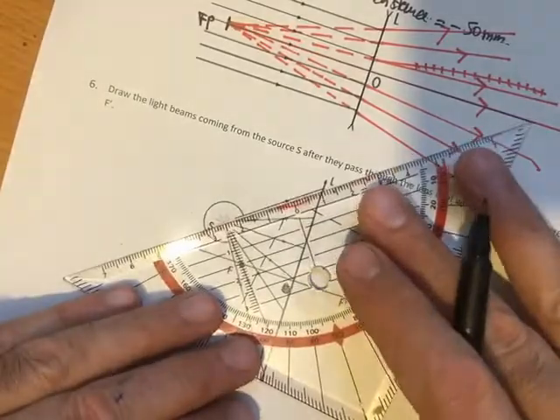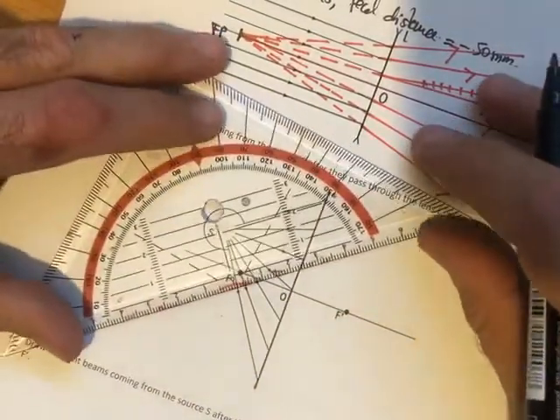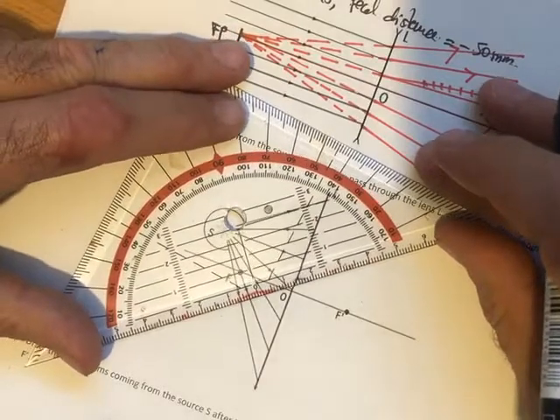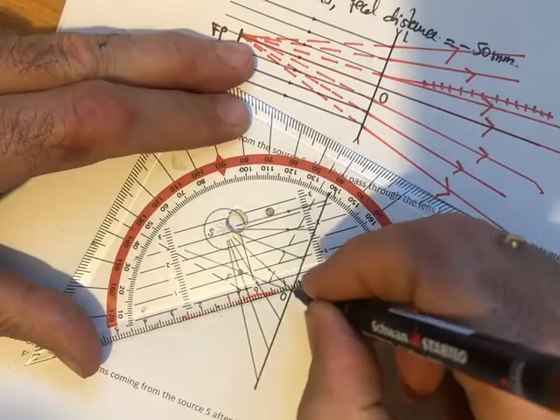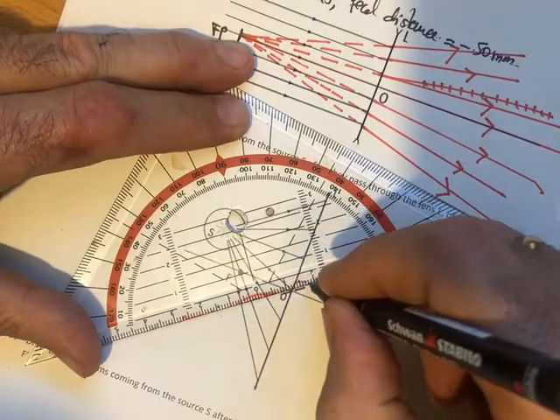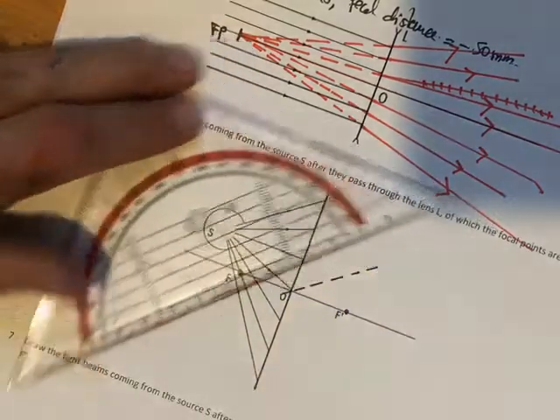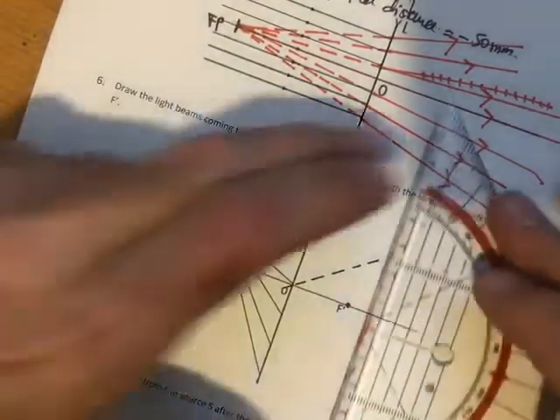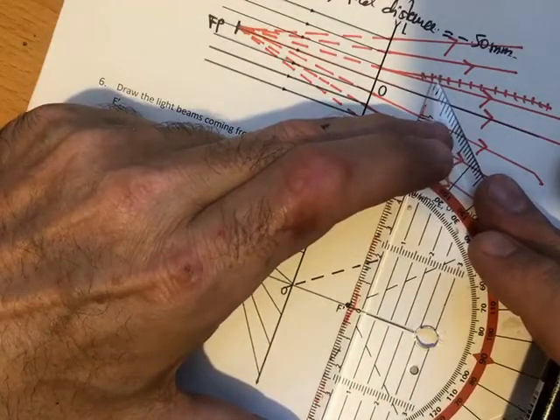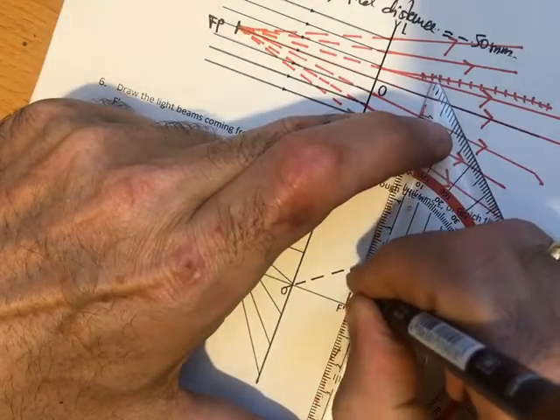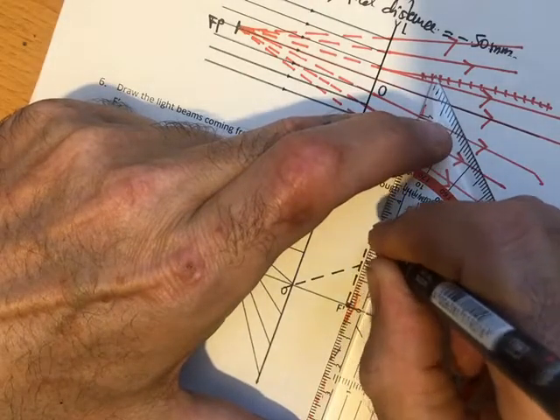this one up here. Okay, what do we do in order to know where it's going? We draw a parallel to this light beam passing through the optical center. Okay, and then we compute the intersection between this line and the focal plane.